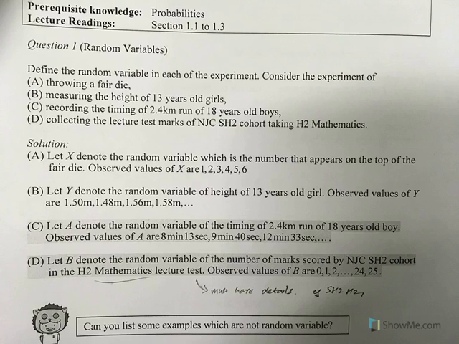Measure the height of 13-year-old girls. Okay, that one is considered continuous. So as you can see, so many 13-year-old girls can be 1.72, 1.7201, 1.72. It's a lot, because the number of significant figures can be so many.